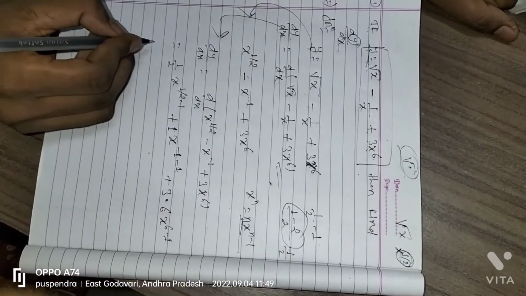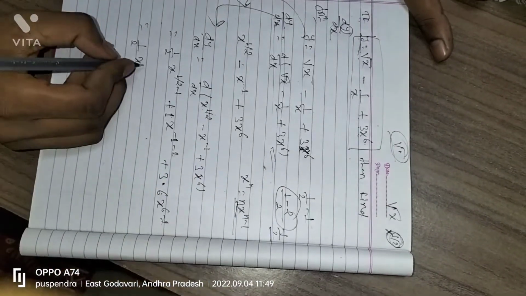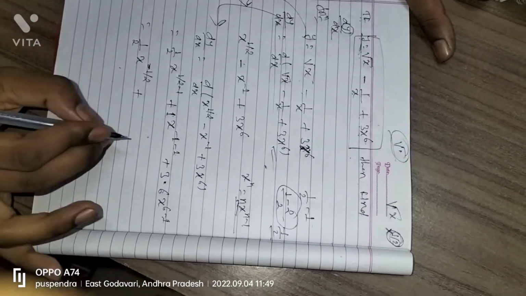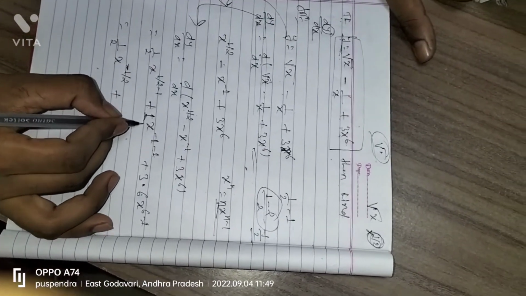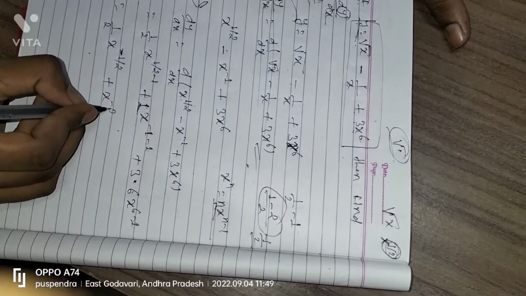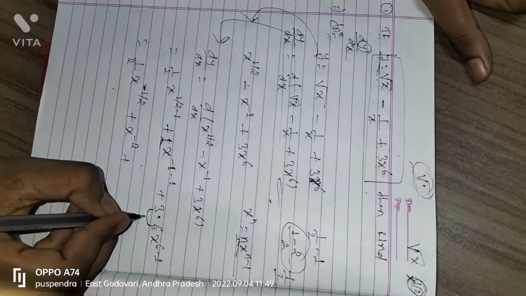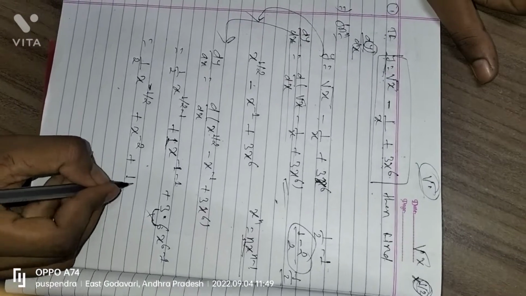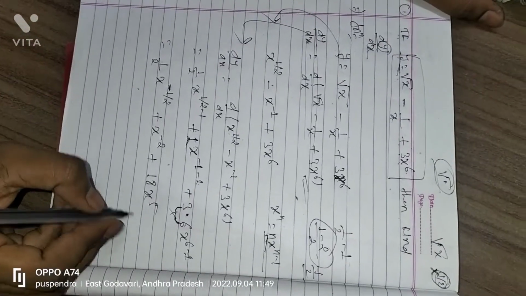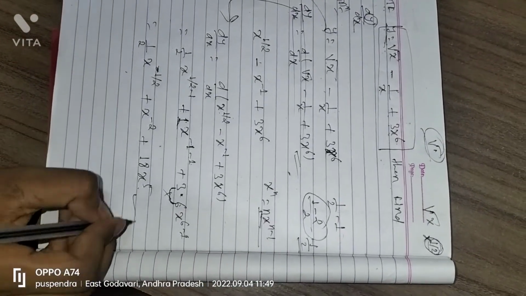So 1 by 2 x to the power minus 1 by 2, plus x to the power minus 2, plus 6 into 3, which is 18, x to the power 6 minus 1, that is 5. Our problem is solved. If you do up to this much, no one will cut marks.